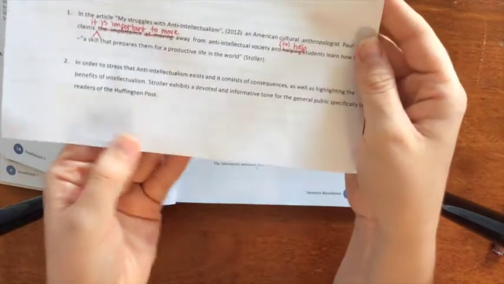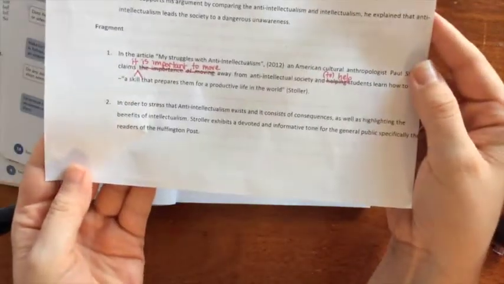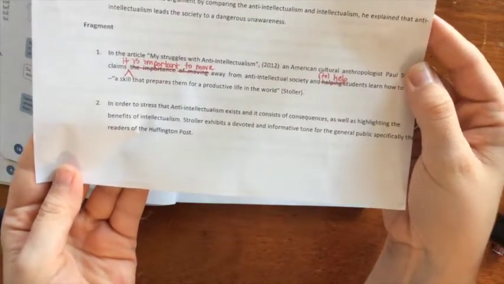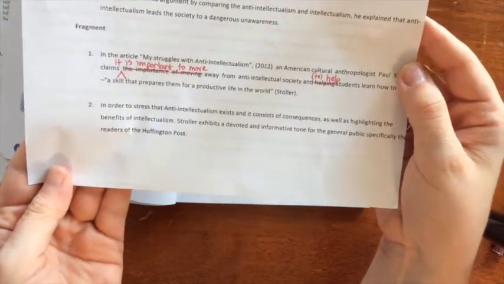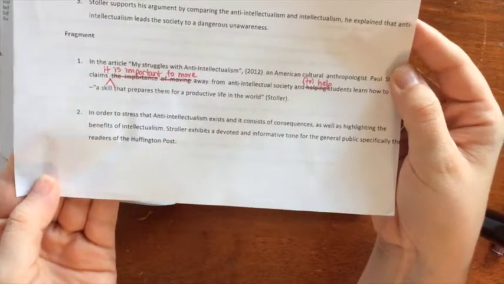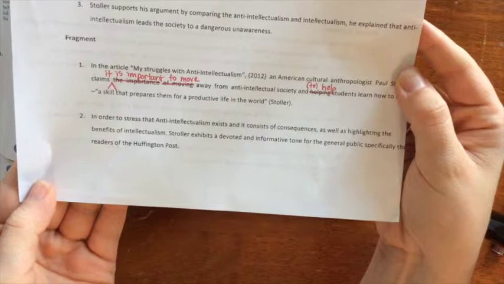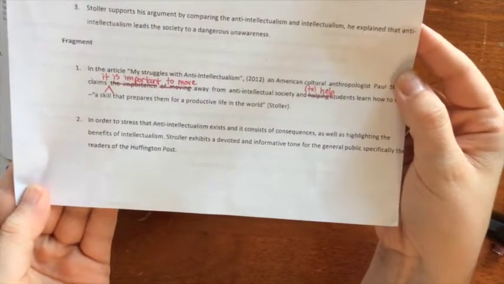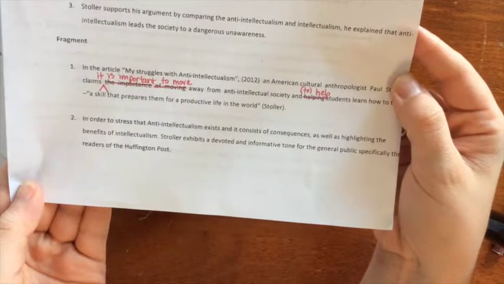In order to stress that anti-intellectualism exists and it consists of consequences, as well as highlighting the benefits of intellectualism, Stoller exhibits a devoted and informative tone for the general public, specifically the readers of the Huffington Post. All right, let's look at the second sentence. Stoller exhibits a devoted and informative tone for the general public, specifically the readers of the Huffington Post.